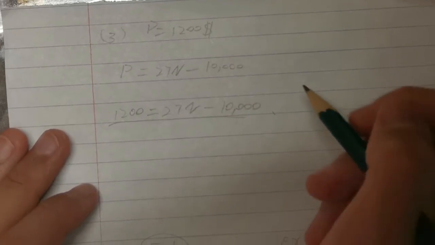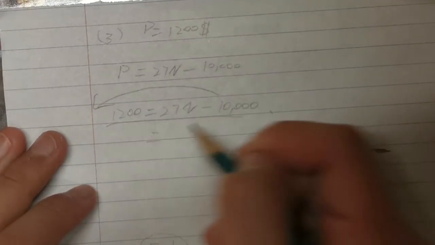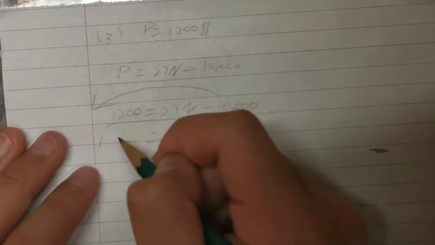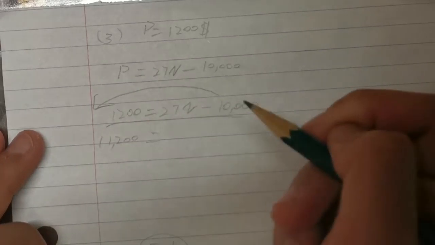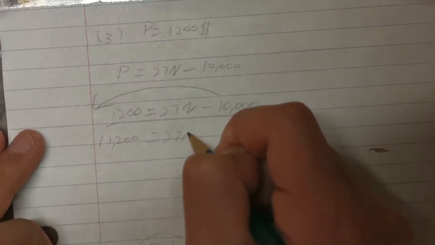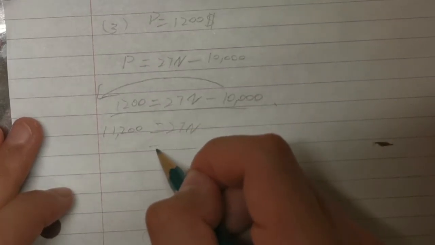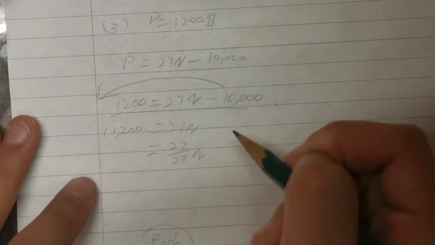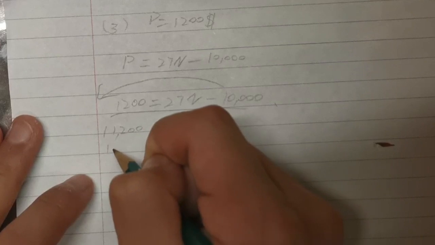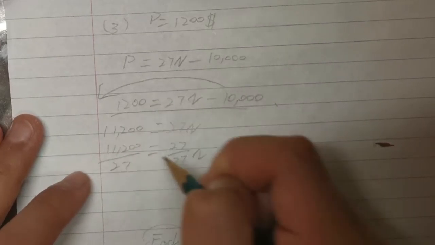It's almost the same steps. Just move the 10,000 over, so it's $11,200 equals 27n. Then you divide each side by 27, so 27n divided by 27 is n, and this side is 11,200 divided by 27.